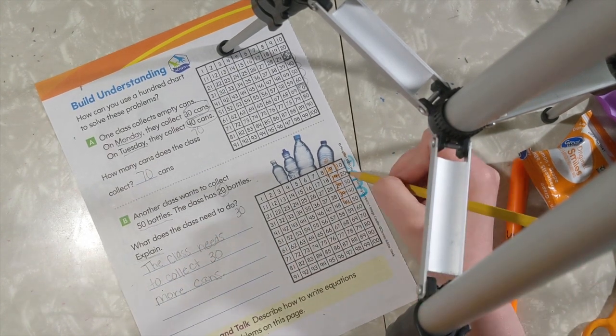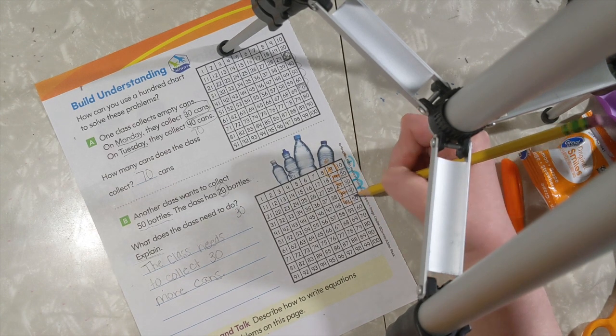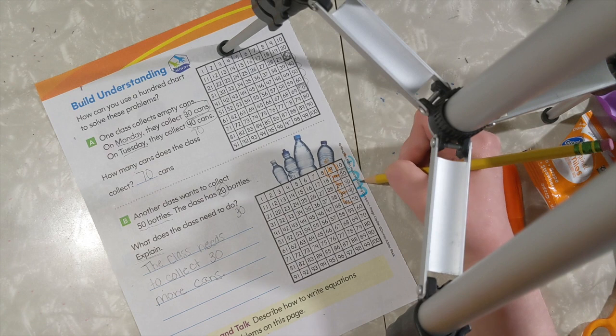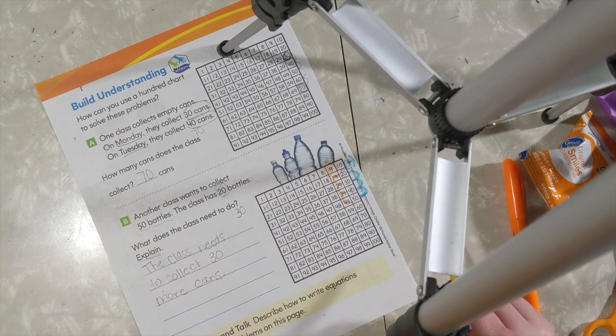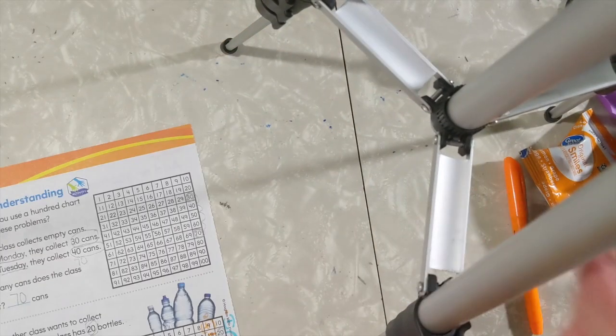Because if we're starting at 20 and we need to get to 50, 10, 20, 30 cans. Okay, let's go ahead and switch to the next page.